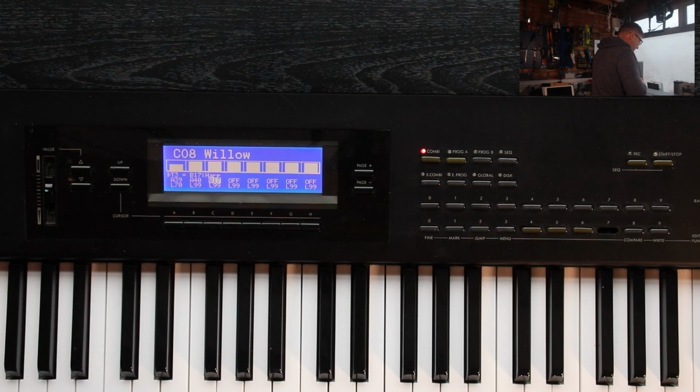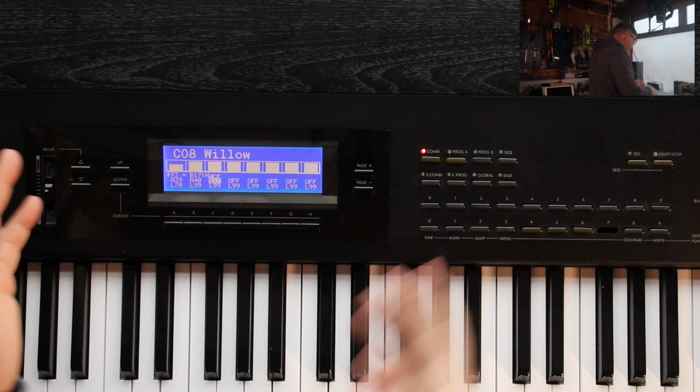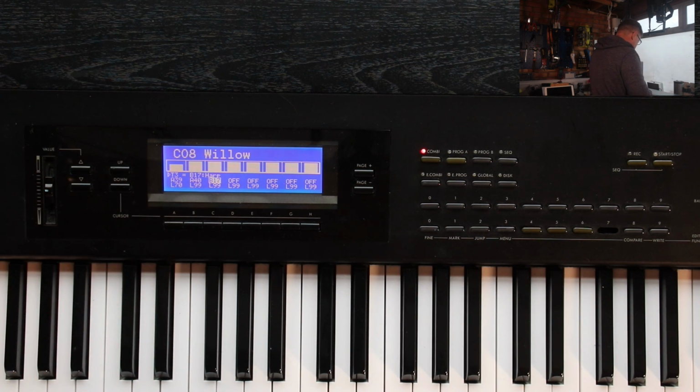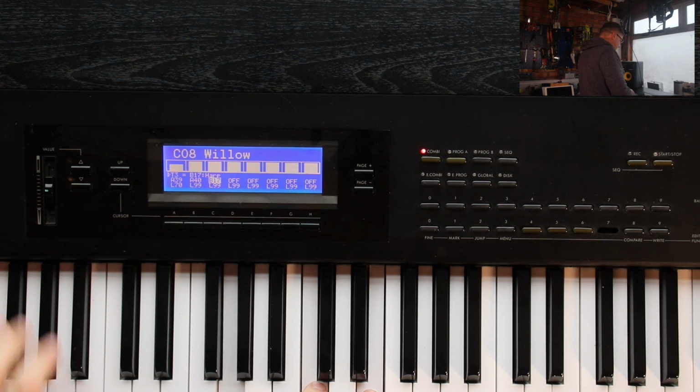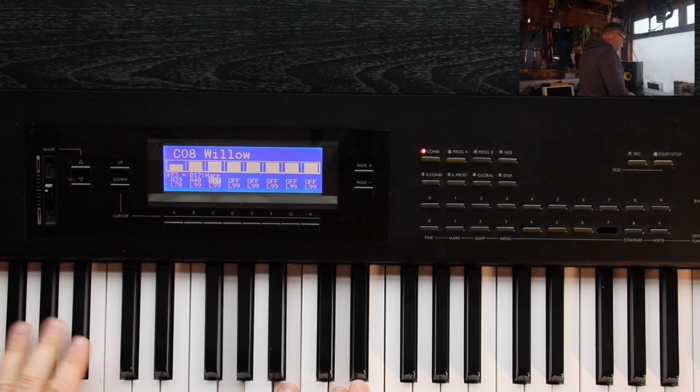So I'll start with the Combi screen. And I'm on Combi 8 at the moment, which is probably as good as any Combi to give you the basic functionality. Combi 8 sounds like that.